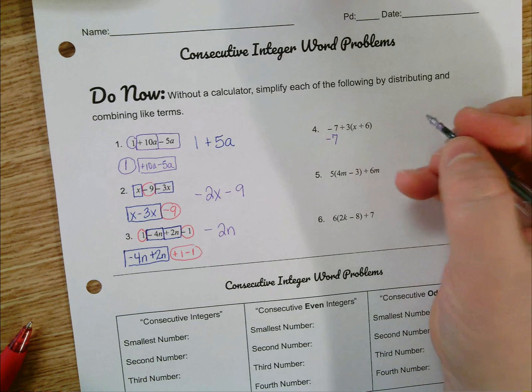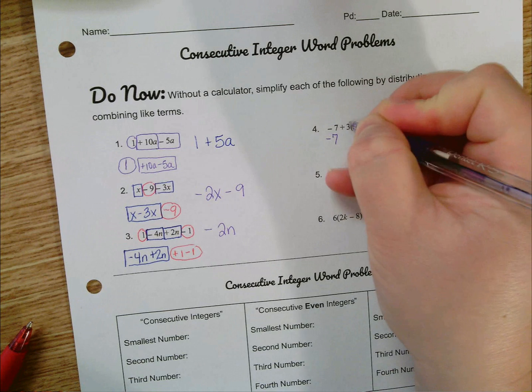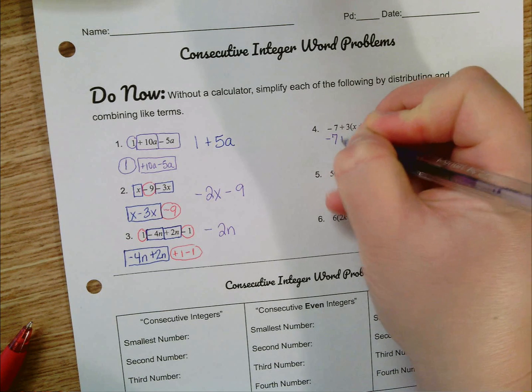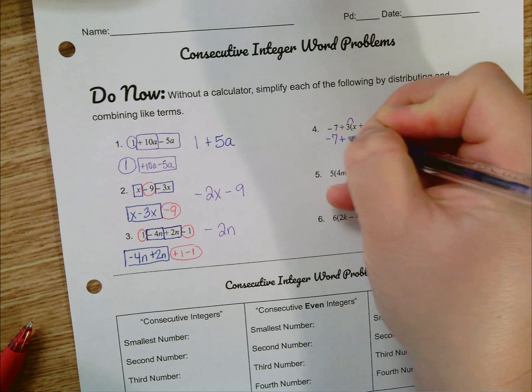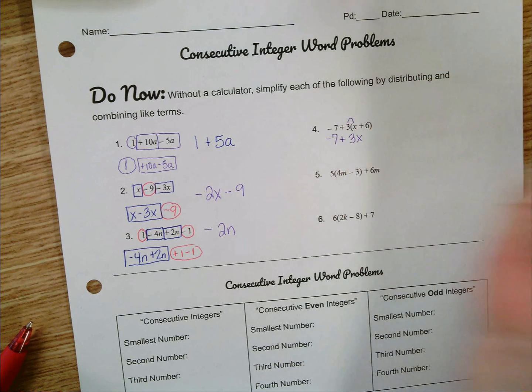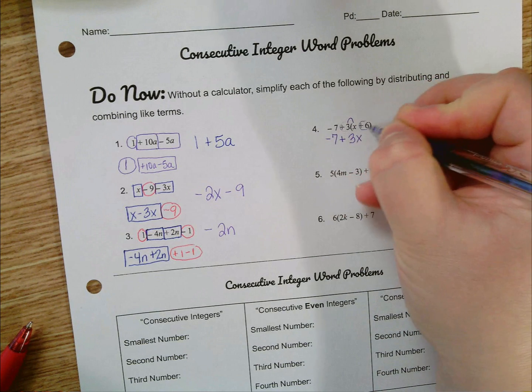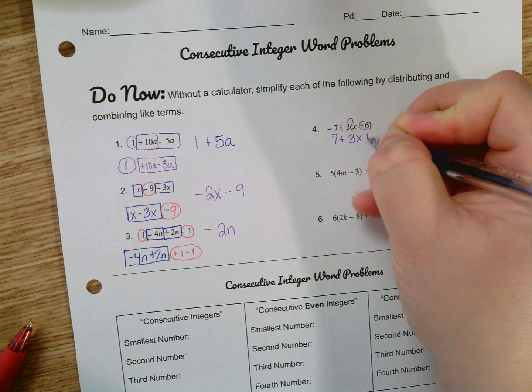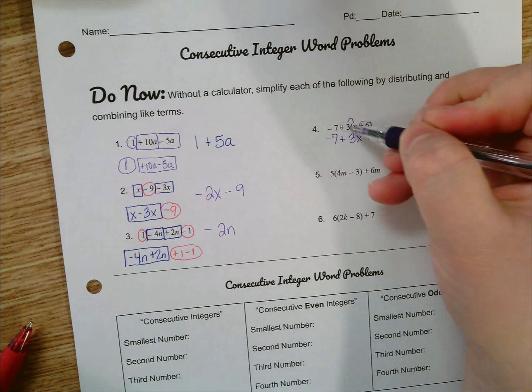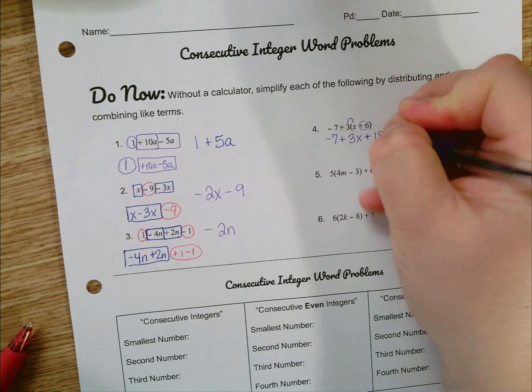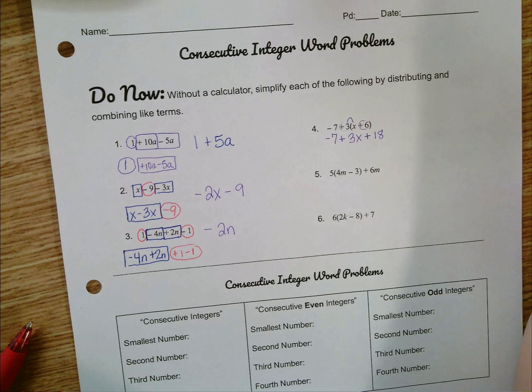So I can do this 2 ways. I can use the arc method. So I can say negative 7 plus 3 times x, which is 3x. And then I'm taking a positive 3 times a positive 6. So that's a positive times a positive gives me a positive. 3 times 6 is 18, so plus 18. That's one way I could distribute.